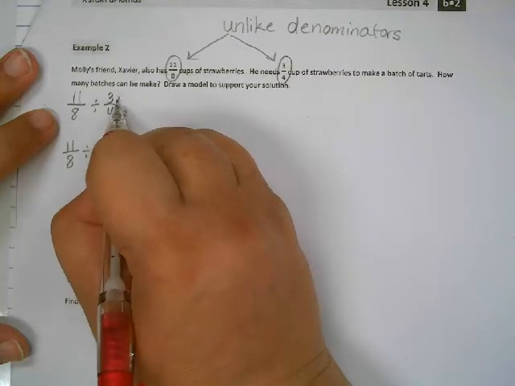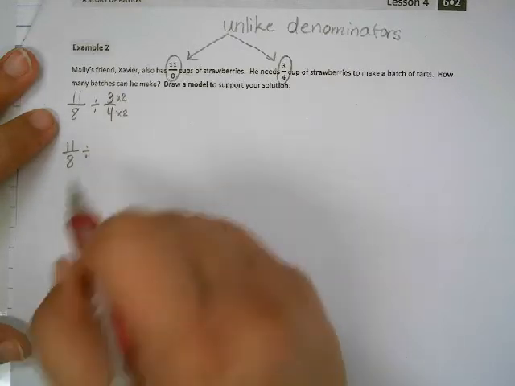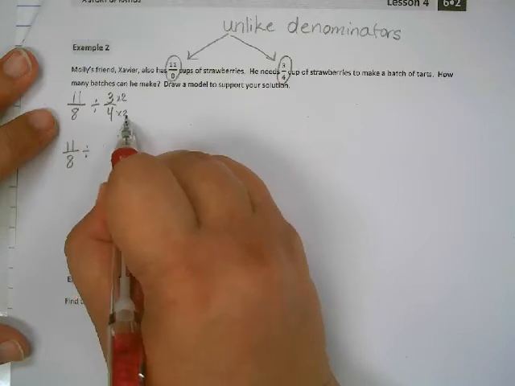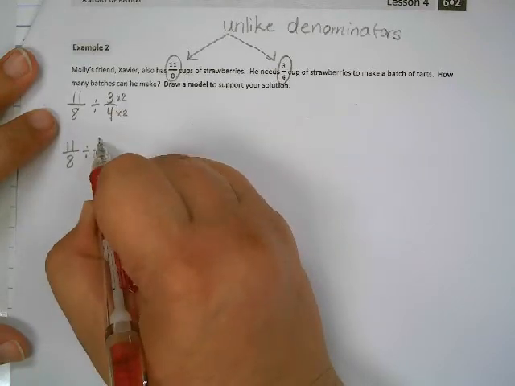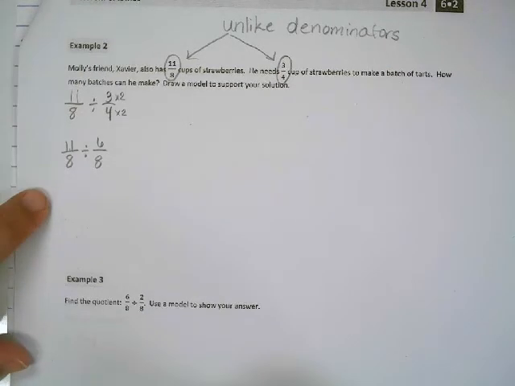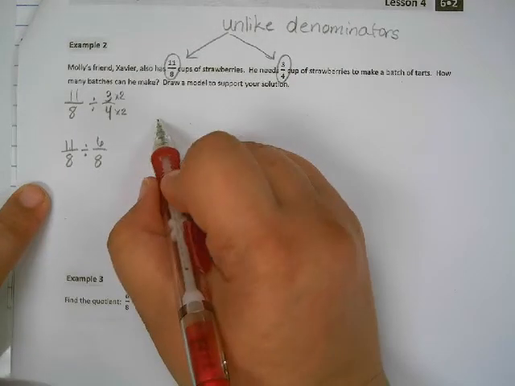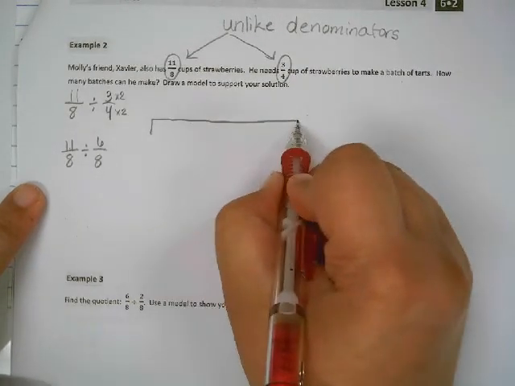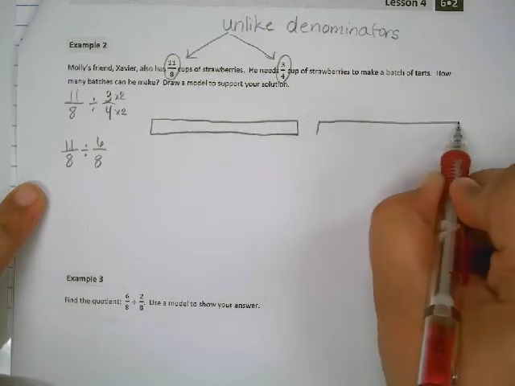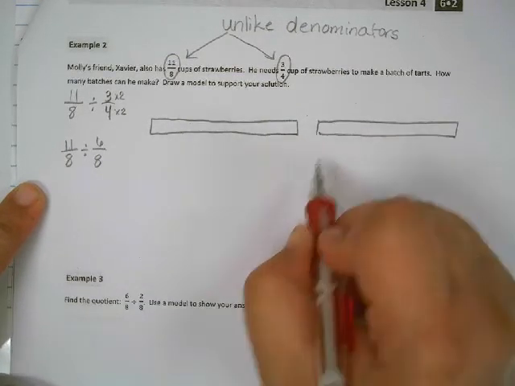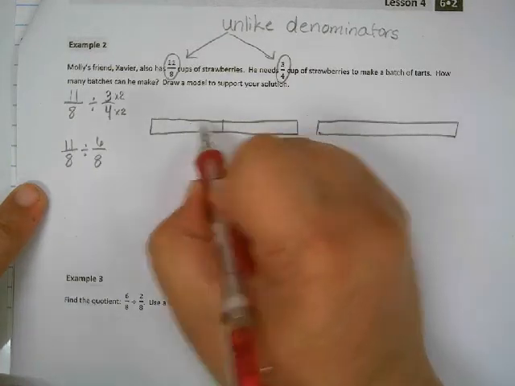So then I also have to multiply my numerator by 2. So 4 times 2 is 8, and 3 times 2 is 6. So what I'm really going to be doing is grouping together 6/8. So again, I need my 8s, and because my numerator is bigger than my denominator, I'm going to need 2 models.